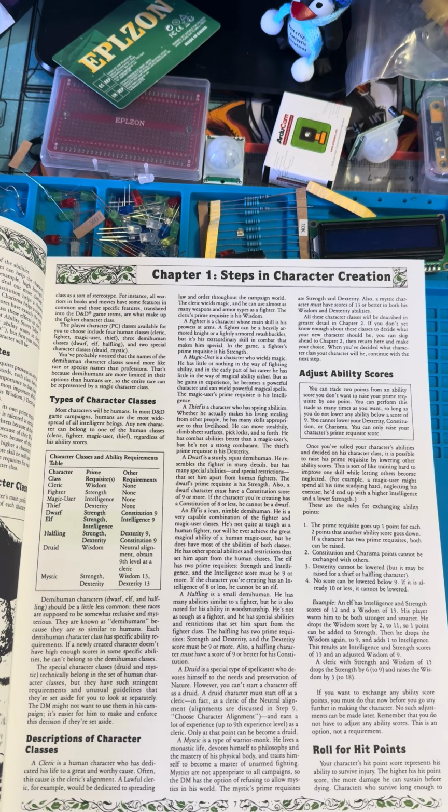Descriptions of character classes. A cleric is a human character who has dedicated his life to a great and worthy cause. Often this cause is the cleric's alignment. A lawful cleric, for example, will be dedicated to spreading law and order throughout the campaign world. The cleric wields magic, and he can use almost as many weapons and armor types as a fighter. The cleric's prime requisite is wisdom.